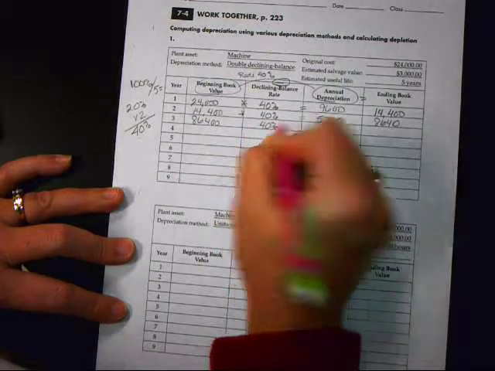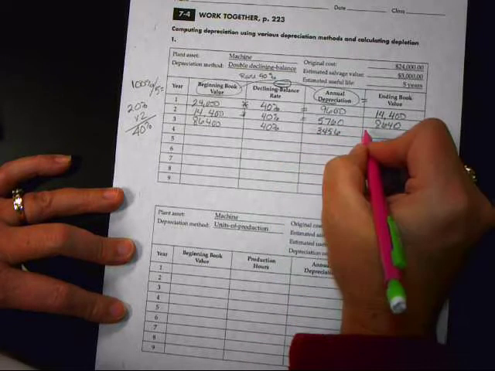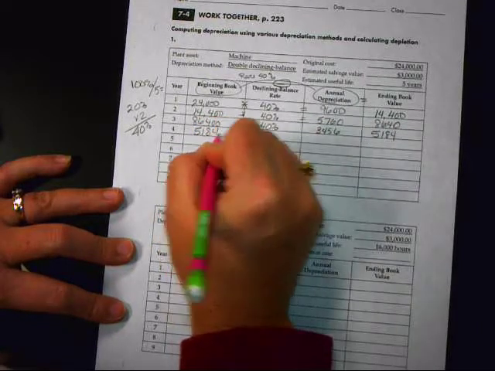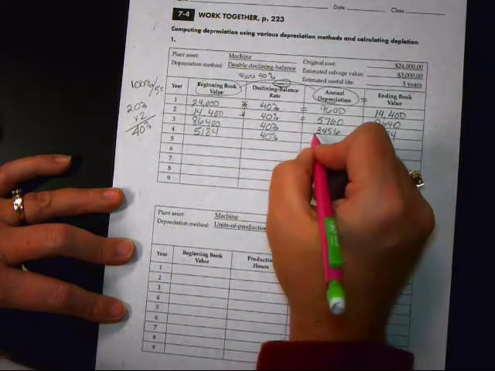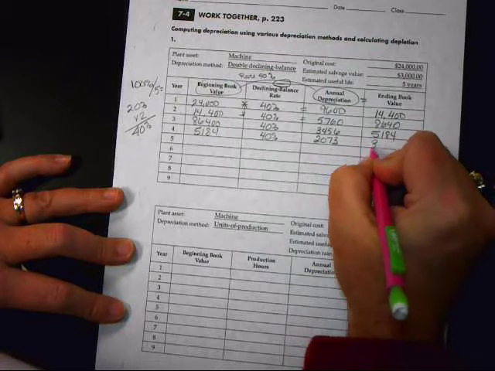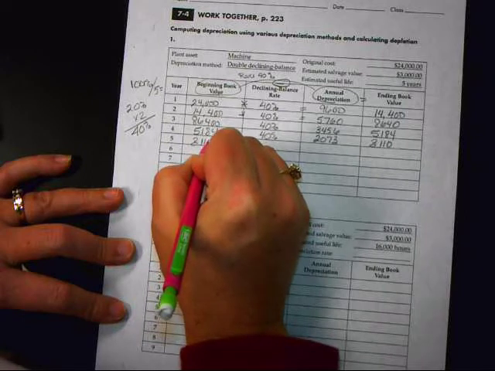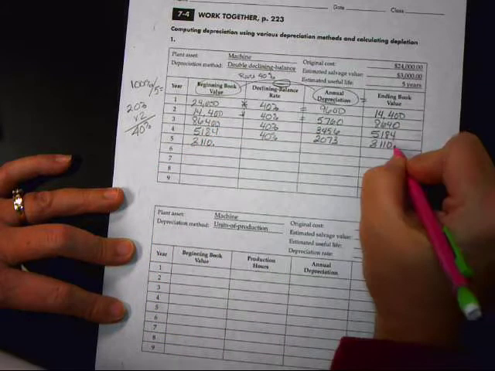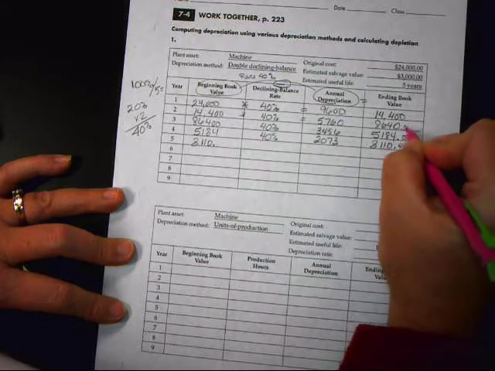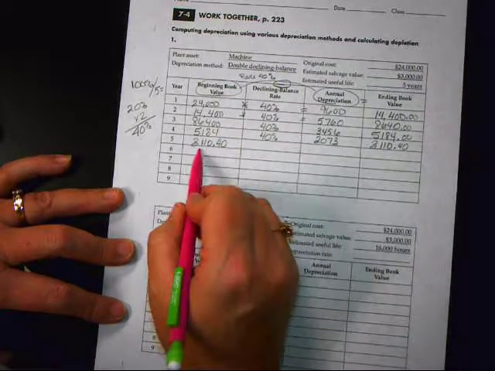This is always 40%. Okay, so now we don't want to go past 3,000.